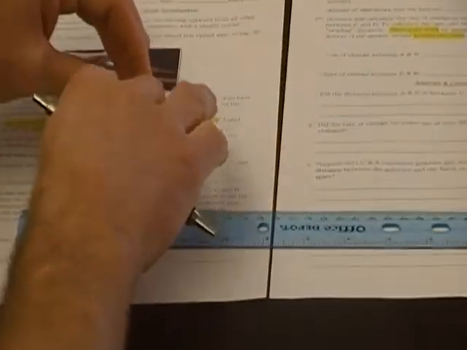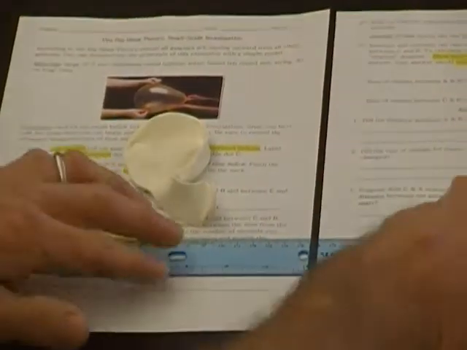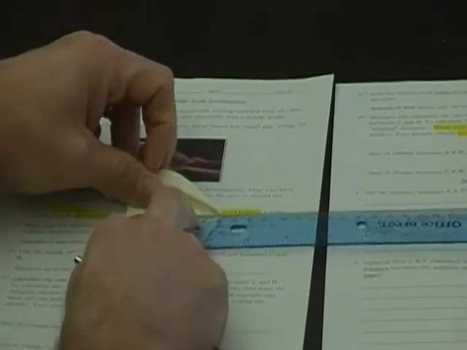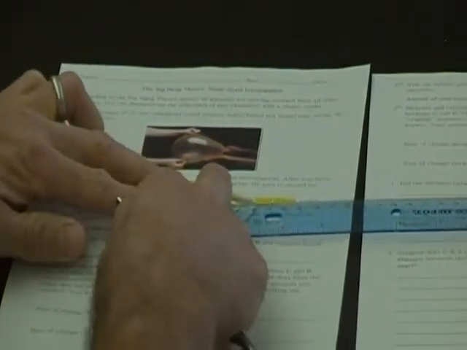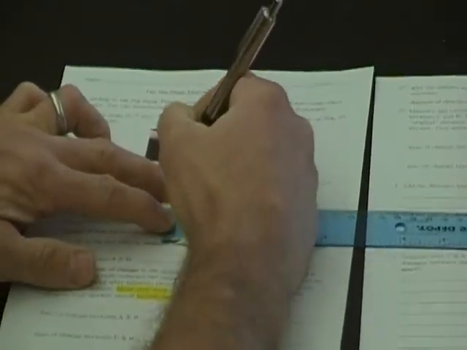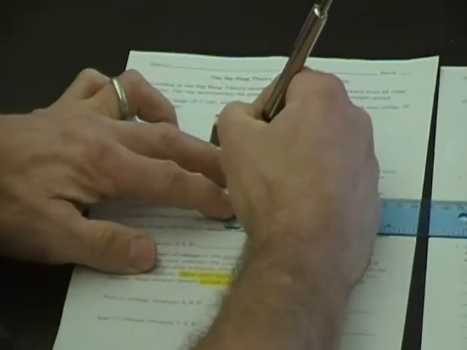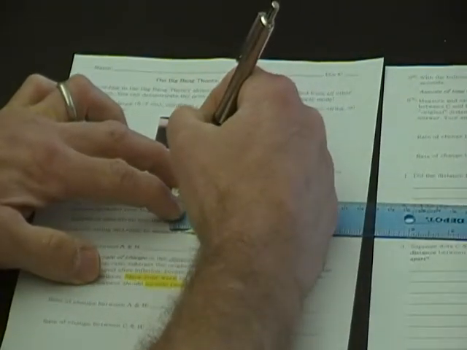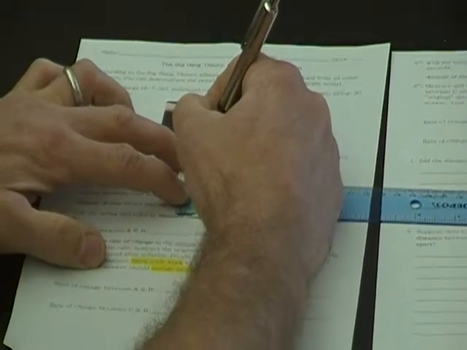So I'm going to put my balloon down. It's often good to have 2 people do this so that you can get an accurate placement of your dots. I'm going to put my ruler here. My first dot will go at the 0. It will be dot A. The second dot will go at ½ centimeter to the right.